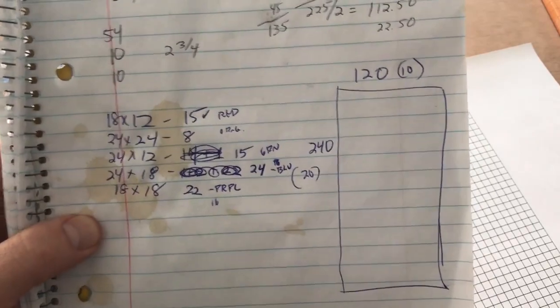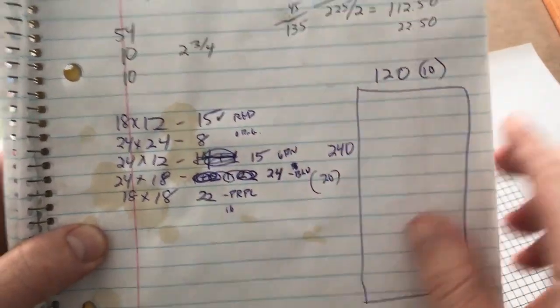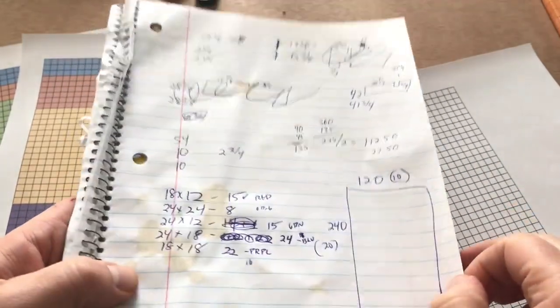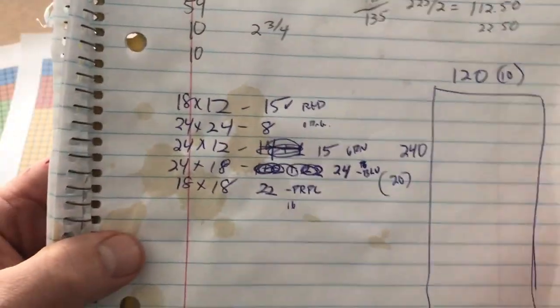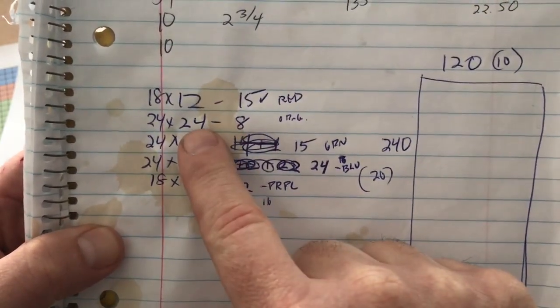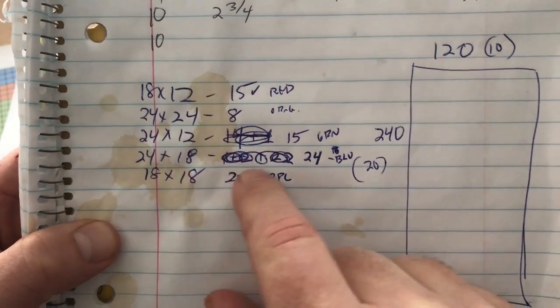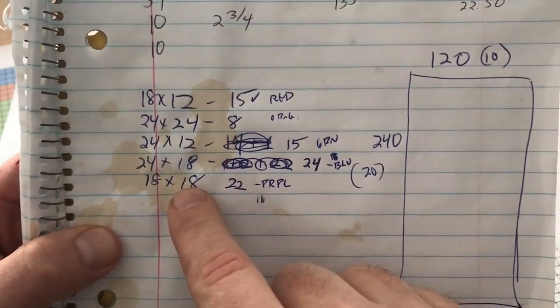Okay, so the first thing I did is I went out to that pallet and I measured all the stones that I have here, and you can see by my dirty scrap paper of all the projects that I'm always working on. I came up with that I have 15 of the 18 by 12. I've got 8 of a 24 by 24. I've got 15 24 by 12s, 24 by 8s, 24 of those, and 22 of the 18 by 18s.